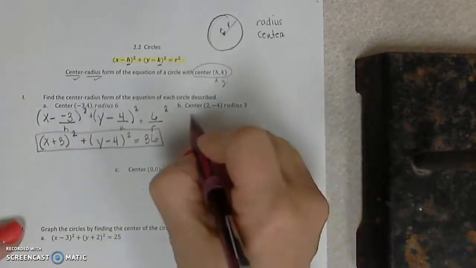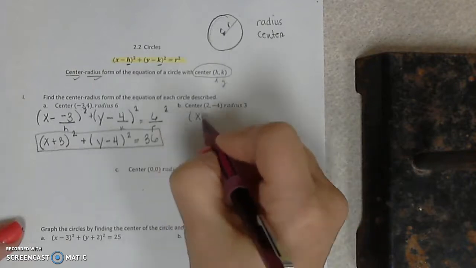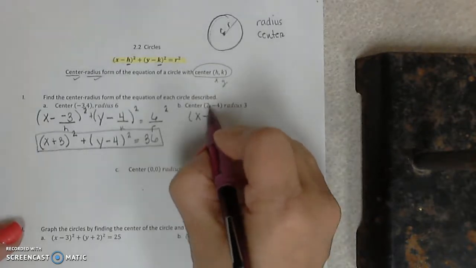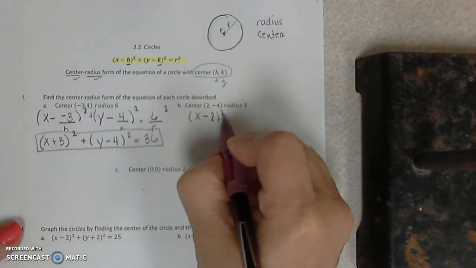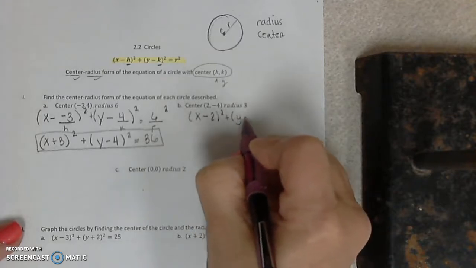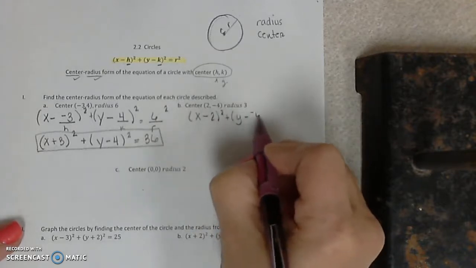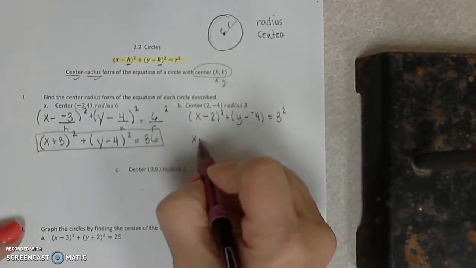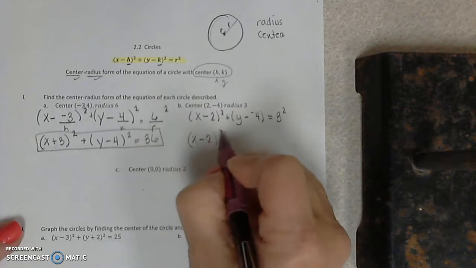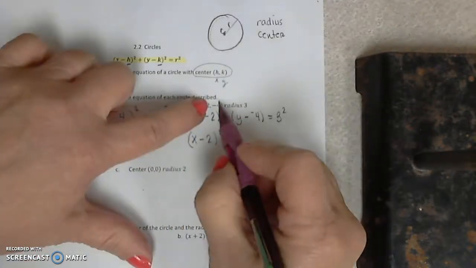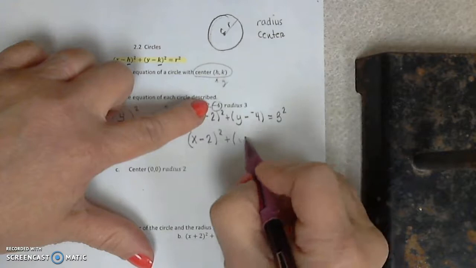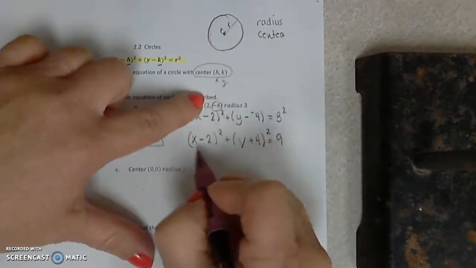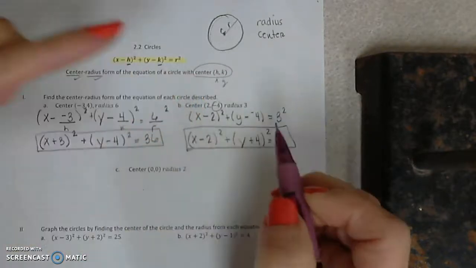So we can do the same thing here. I'm doing it formally because I want you to see the mathematic logic behind it. (x minus h) squared plus (y minus k) squared equals r squared, or 3. So I know that it's (x minus 2) squared plus the opposite of what you see, isn't it? (y plus 4) equals 9. Oops, squared.